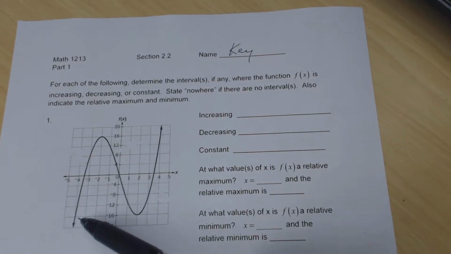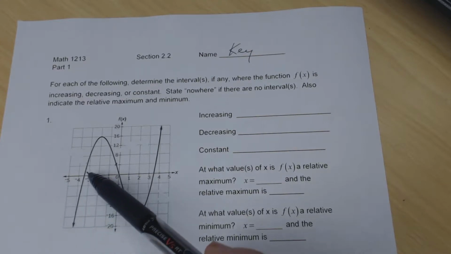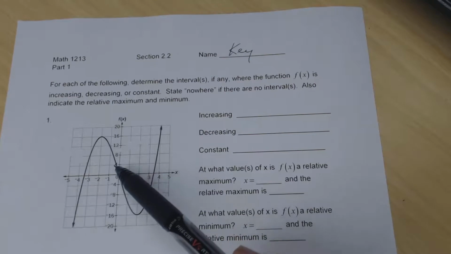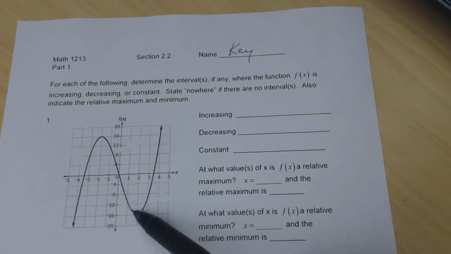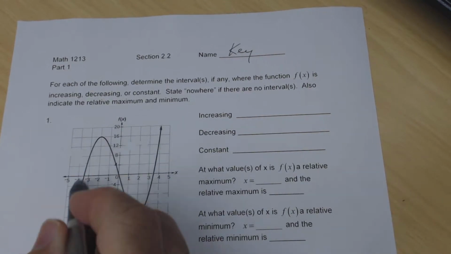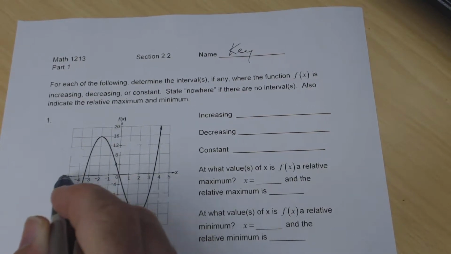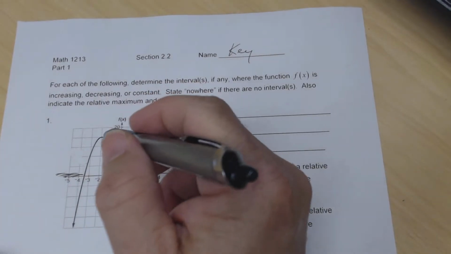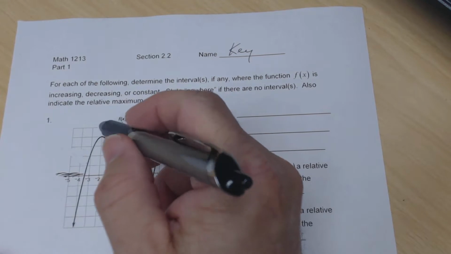As you go from left to right, you trace along your graph. As I go along my graph, notice your y values. These y values of these points, they're increasing. And all of a sudden, at this point right here, they're decreasing. My y values are decreasing, so my function f of x is decreasing. And then right here, at some point, they start increasing again. F of x is increasing. So basically, if you need to label where the change is, then do that. Some students prefer to do that.